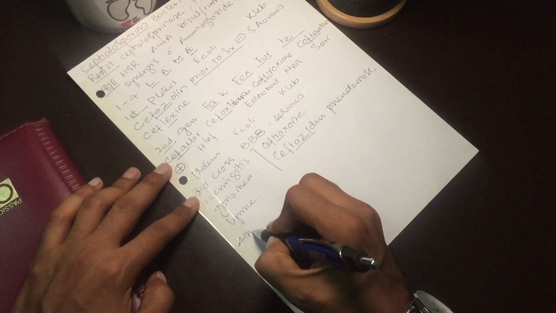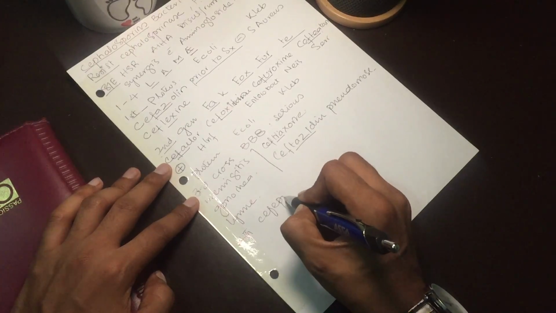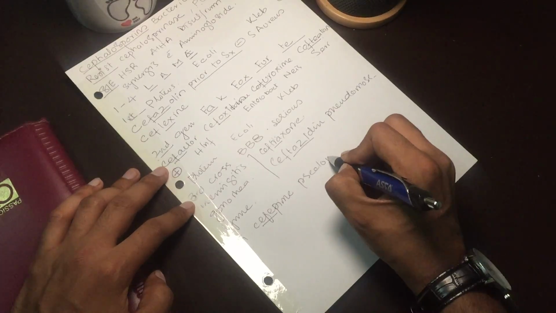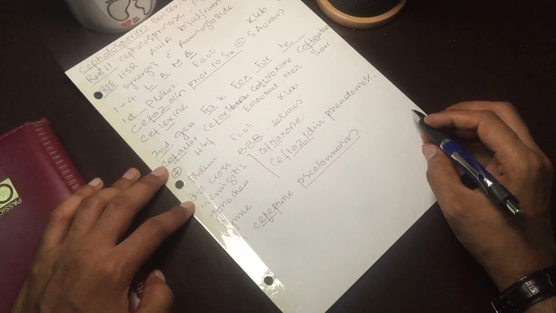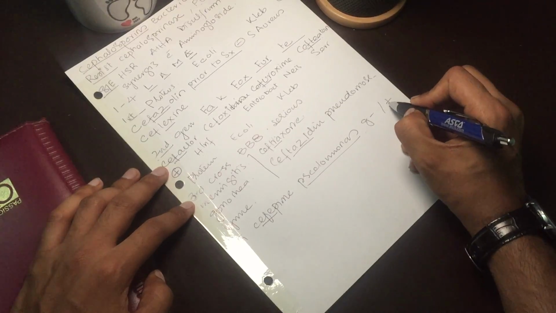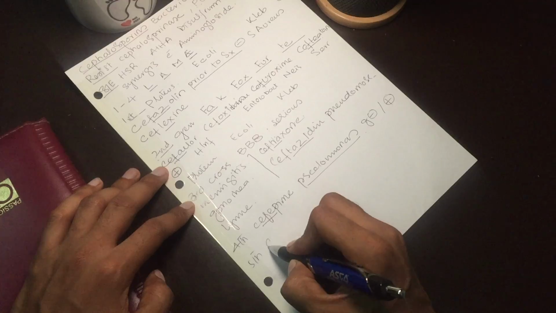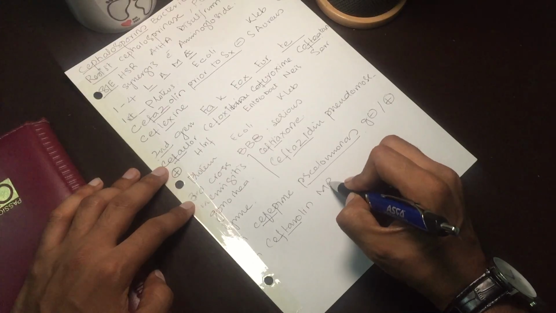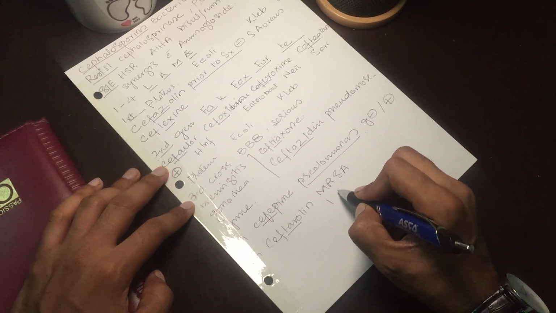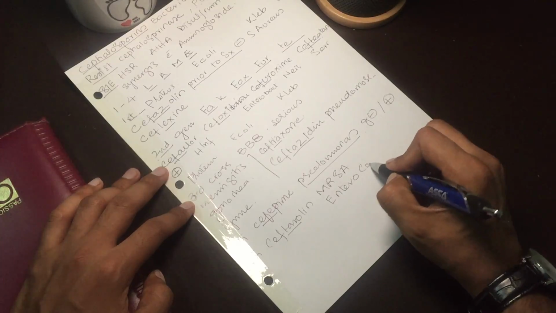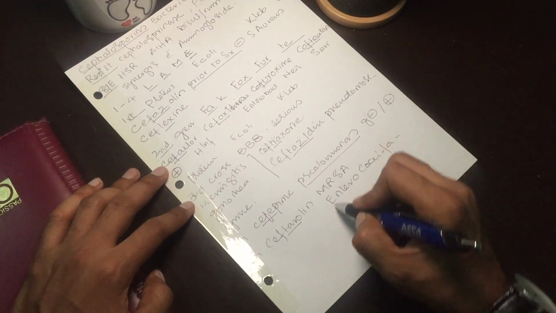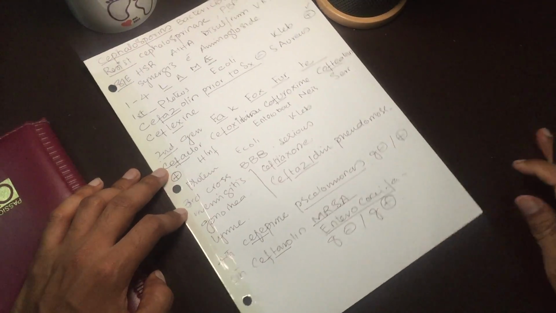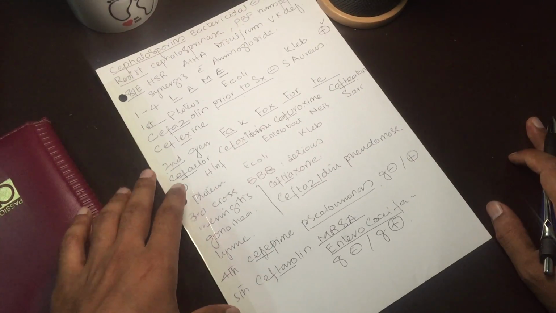Then we have the fourth generation, which is Cefepime, and it is effective against Pseudomonas and also gram negative and positive. And the fifth generation, the last one, is Ceftaroline, which is very effective against MRSA and Enterococcus faecalis, along with gram negative and gram positive. So these are the general important high yield points regarding the cephalosporins.